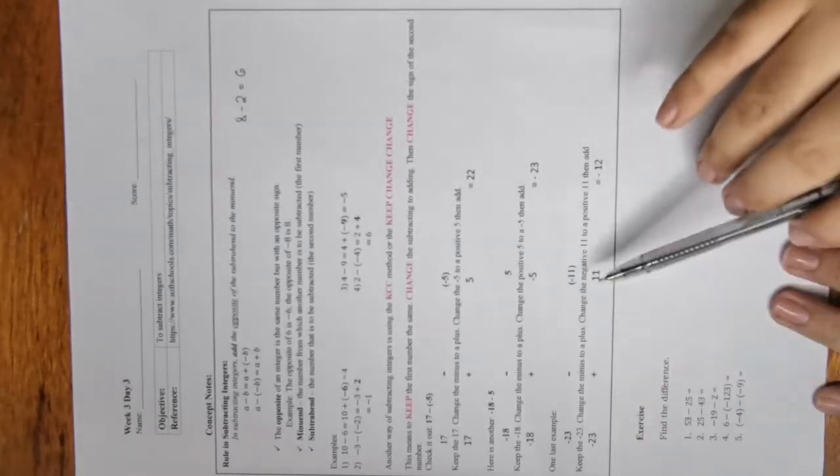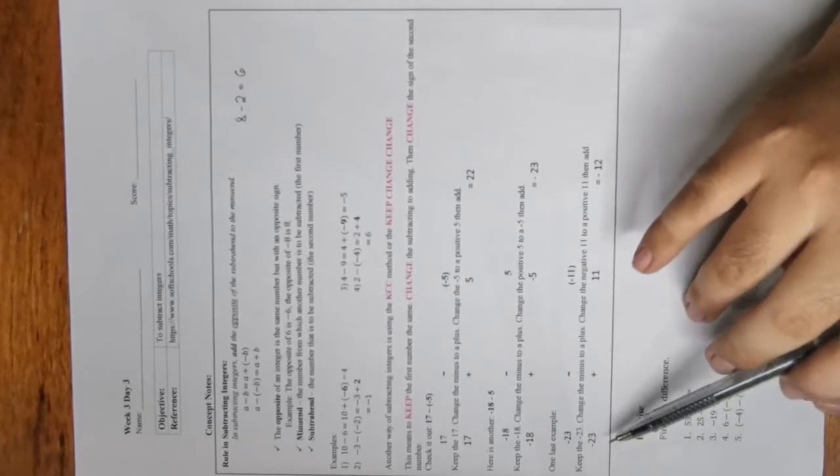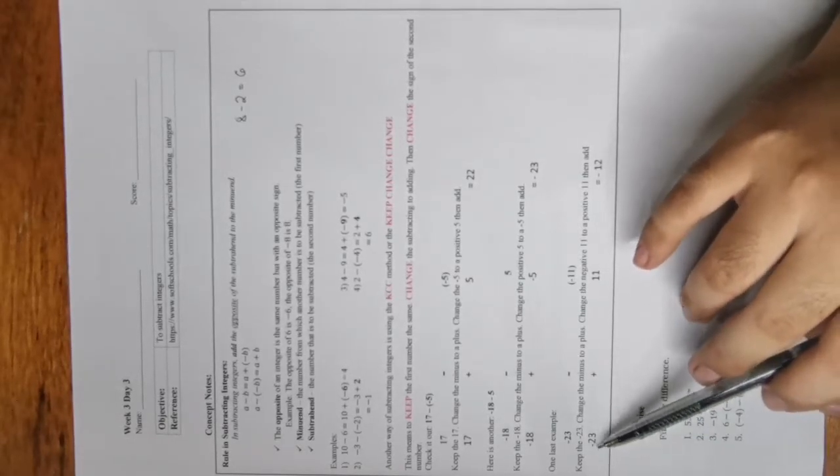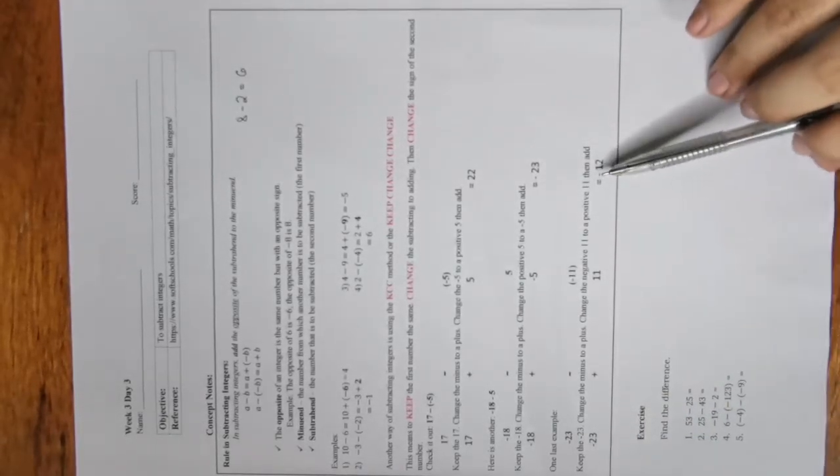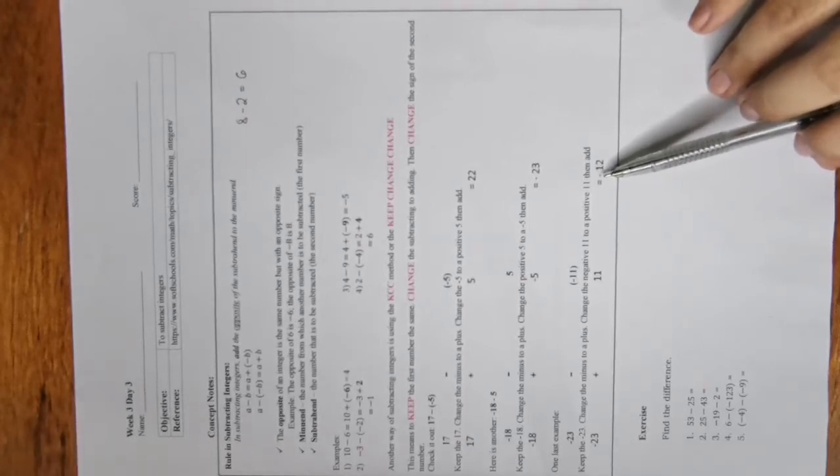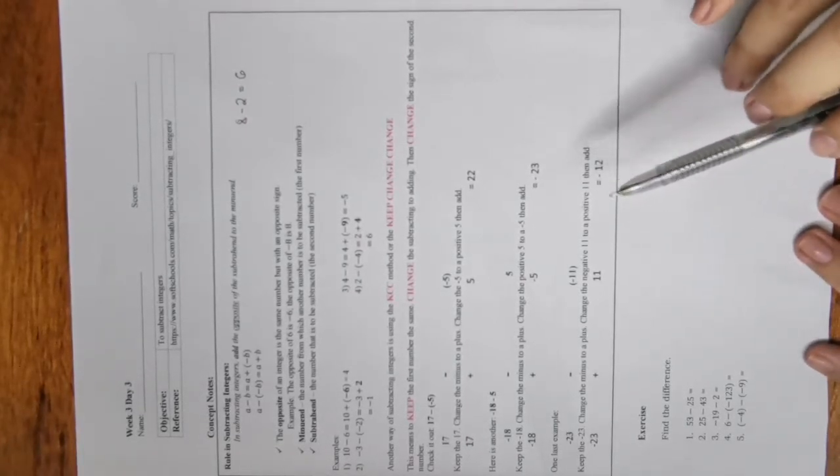Now kinsa may dako nilang duha, si 11 or si 23? Si 23. Ang sign ni 23 kay negative man. That is why the answer is negative 12. So that is how to subtract integers.